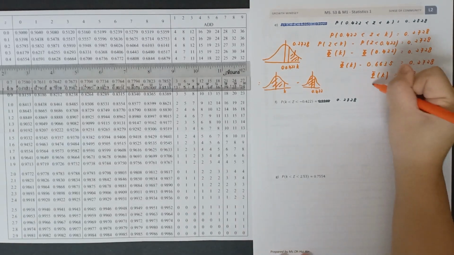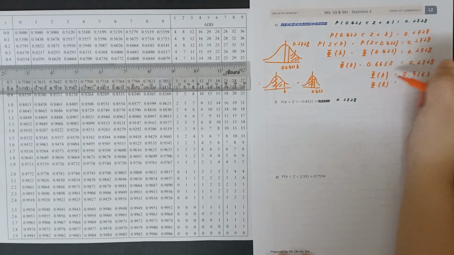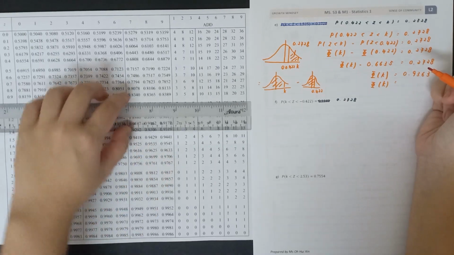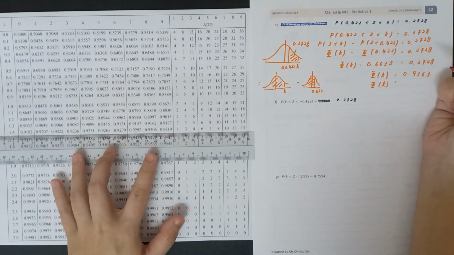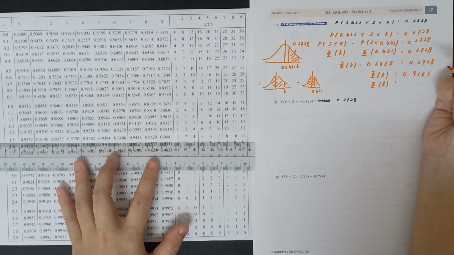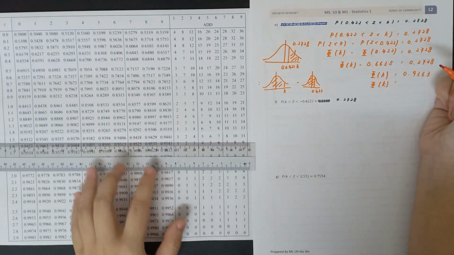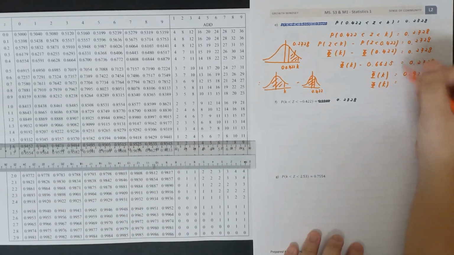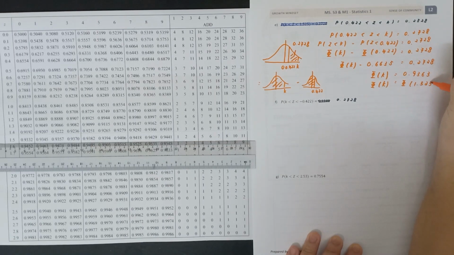Okay, so what is 0.9363? Same thing, you find it in your table. So 0.9, you need to go down again, 0.9363. The first one that is smaller than this is 0.9357. Then you need to add another 6. So this is how you get the value 0.525. Okay, so after you find that, your K will be equal to 1.525.